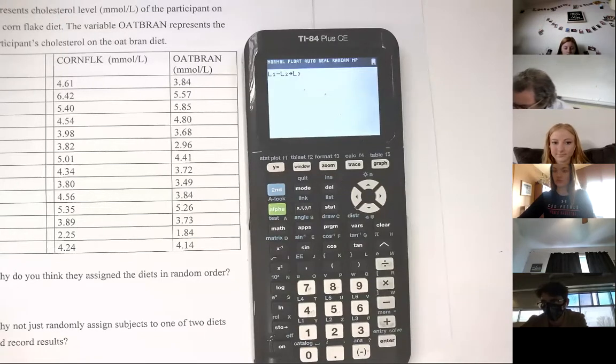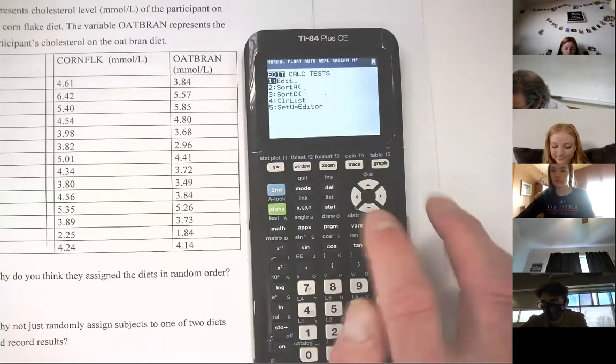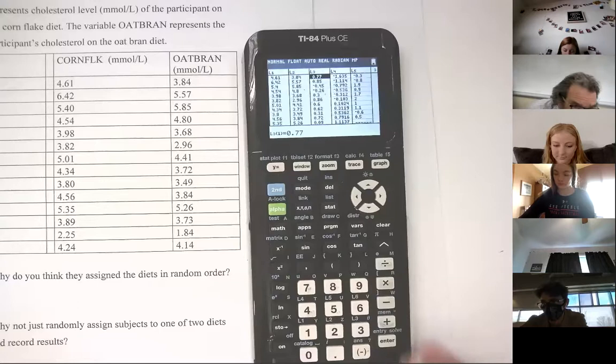I'm going to do it again. I won't do any damage. It did it. And I'm going to come back and look at it. I always like looking at it to see what it did. So list 3 has those differences. We see they're mostly positive numbers. That makes me feel good. That makes it look like the treatment might be working.